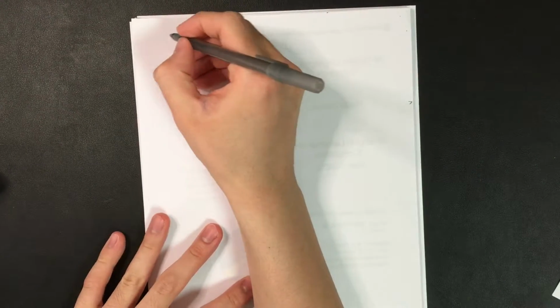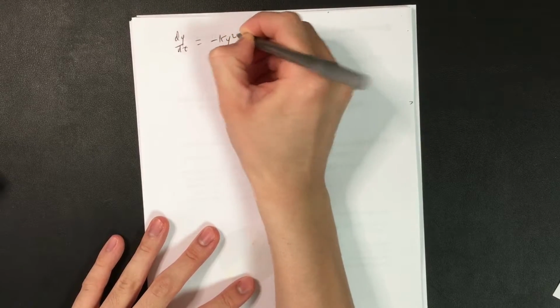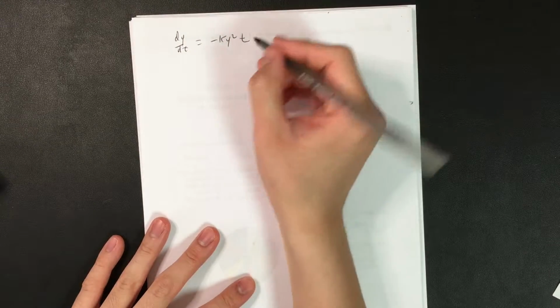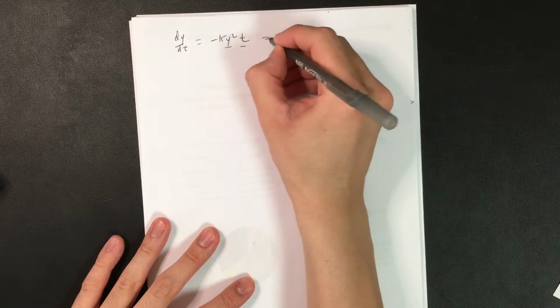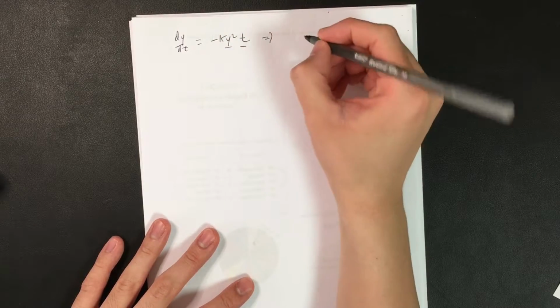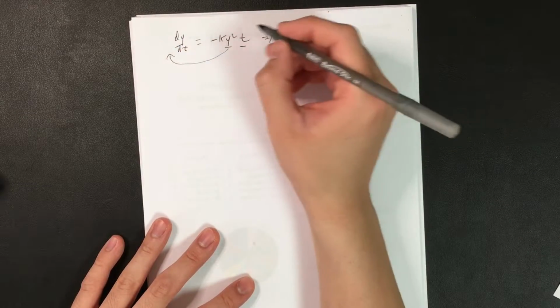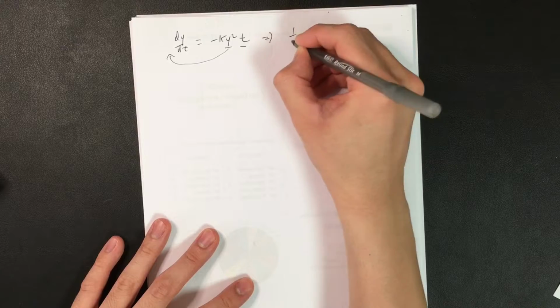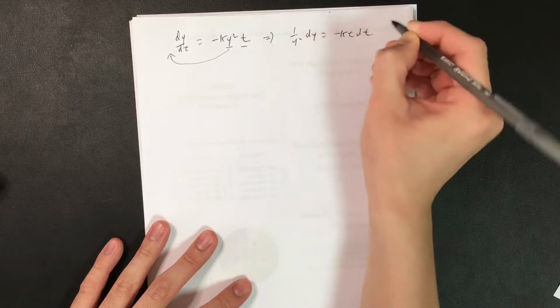Now, let's look at another example. dy dt equals negative k y squared times t. In this case, we see both y and t, but we can use the method of separation of variables to solve this equation. If I move the y squared term to the left hand side, I get 1 over y squared dy equals negative kt dt.